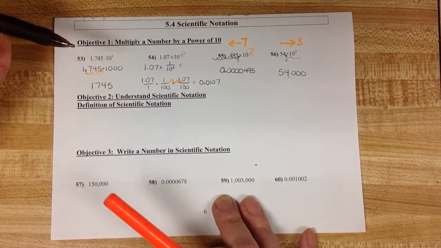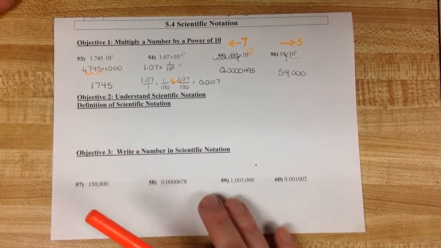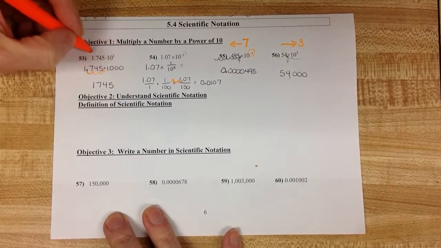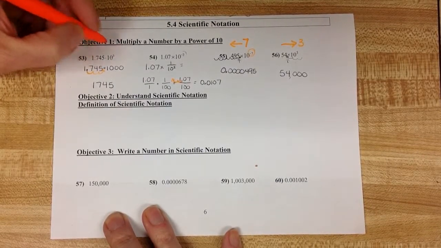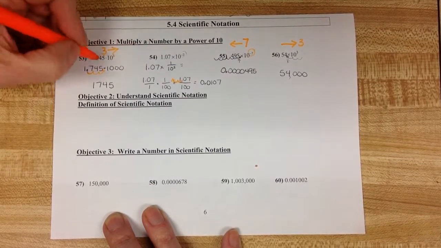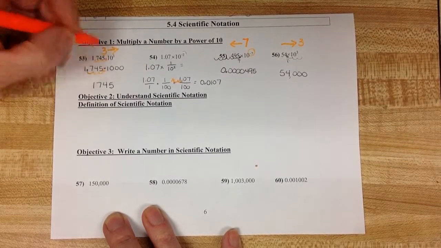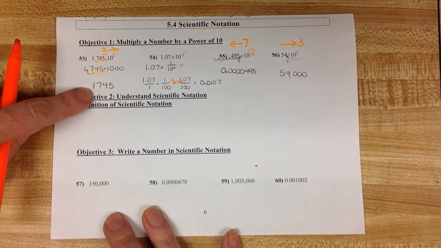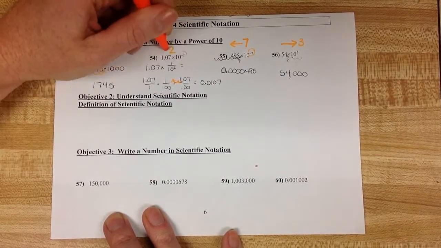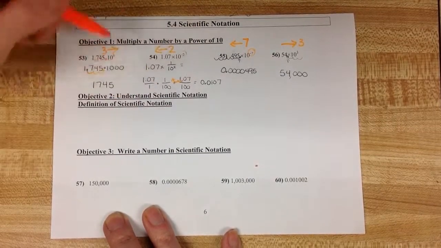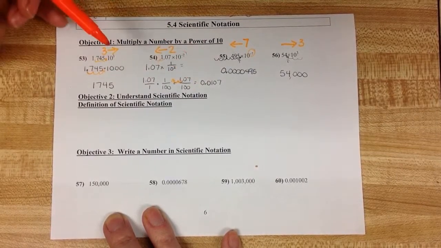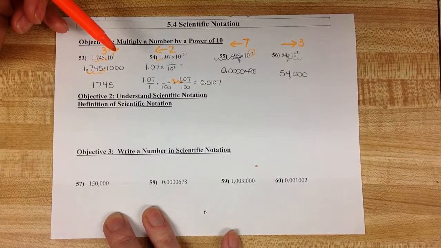So let's go back and look at these first 2 examples and see if that shortcut would have worked. Sure enough, if I take the 1.745 and move the decimal 3 places to the right, my new number becomes 1,745. And in this example, if I move my decimal 2 places to the left, my new answer does become 0.0107.